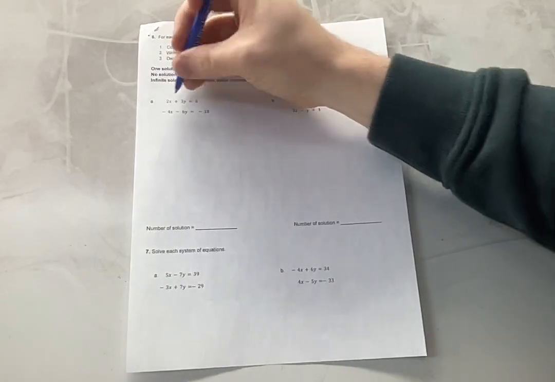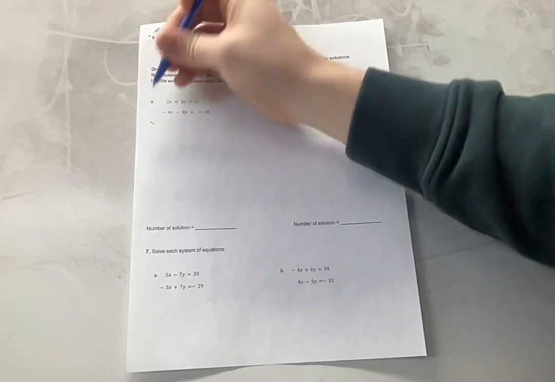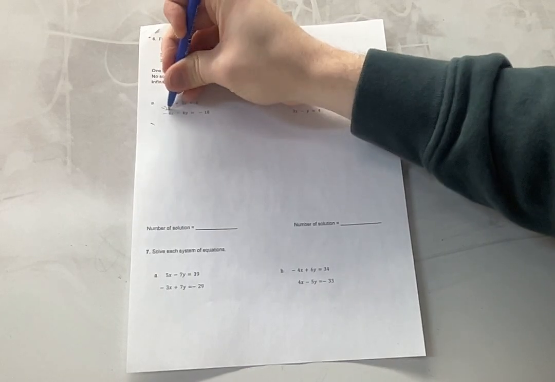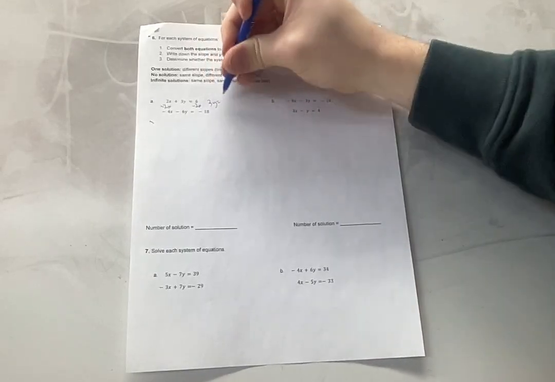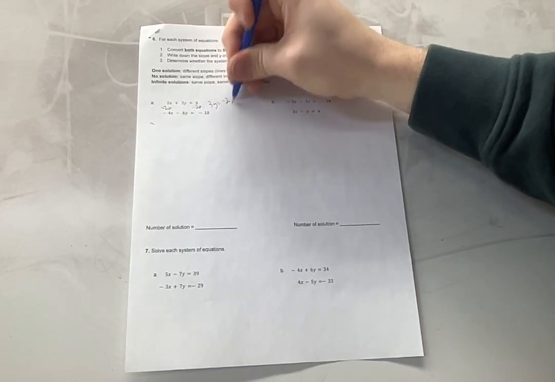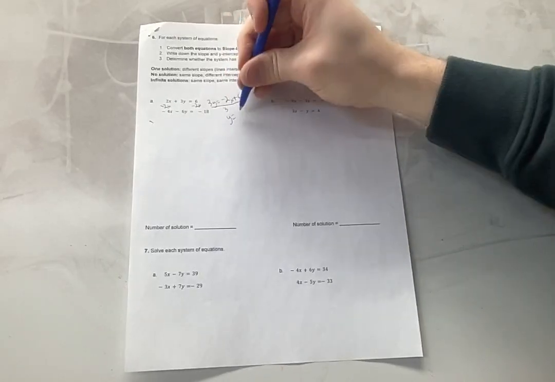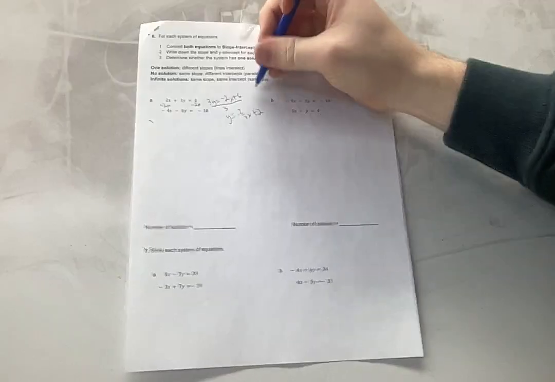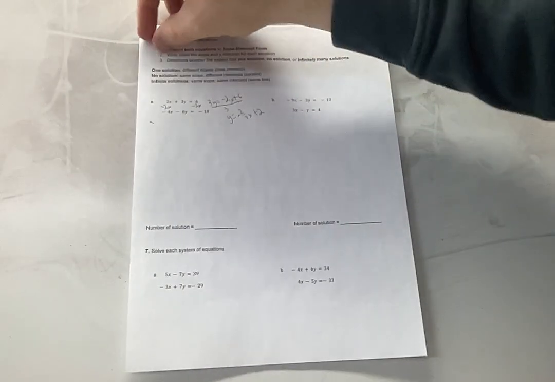So let's convert here. For that first one, let's subtract 2x from both sides. And you get 3y is equal to negative 2x plus 6. Divide both sides by 3, and you would get y is equal to negative 2/3 x plus 2. So that is our first of two equations.